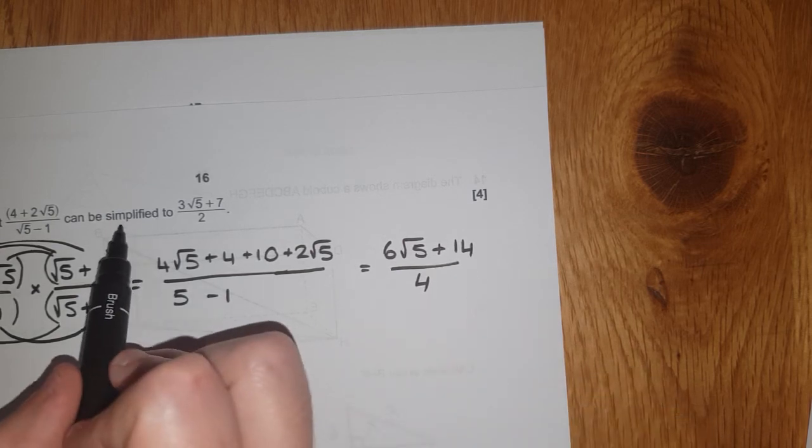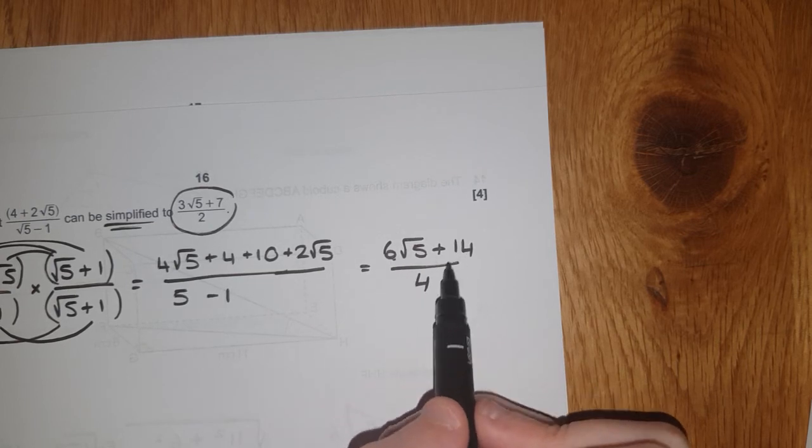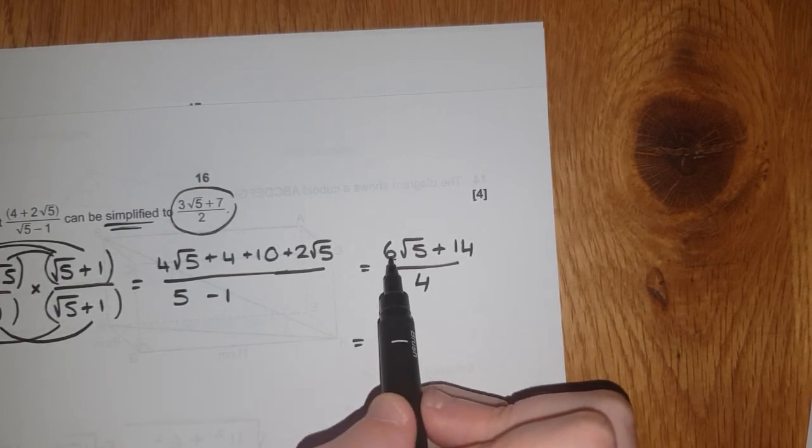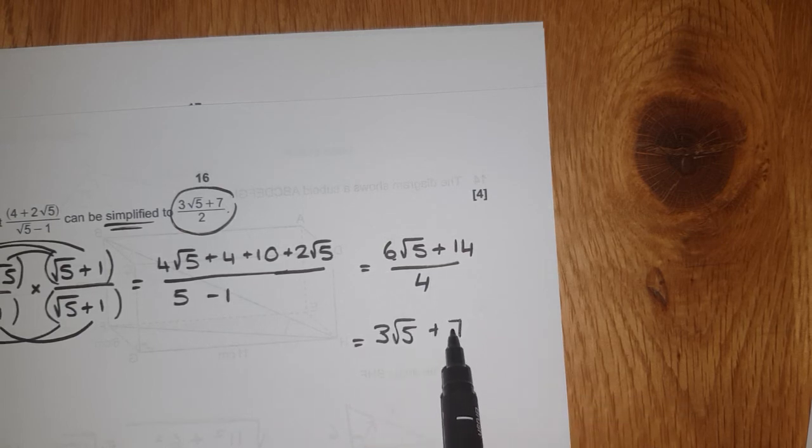And now in this case, it does want it to be simplified because you want to show that it looks like this. All 3 of those terms divide by 2. 6 divided by 2 is 3. 14 divided by 2 is 7. 4 divided by 2 is 2. We've got exactly what they asked for in the question.